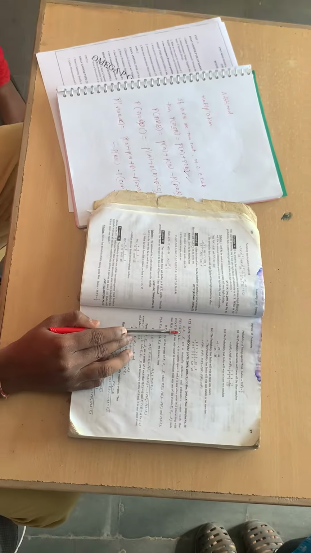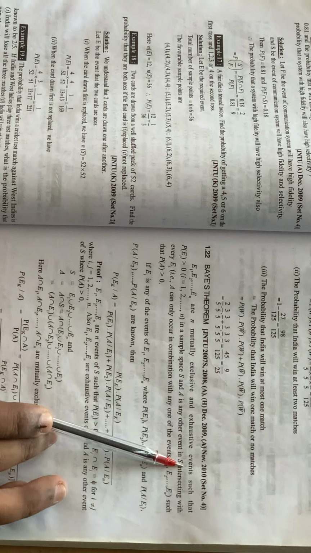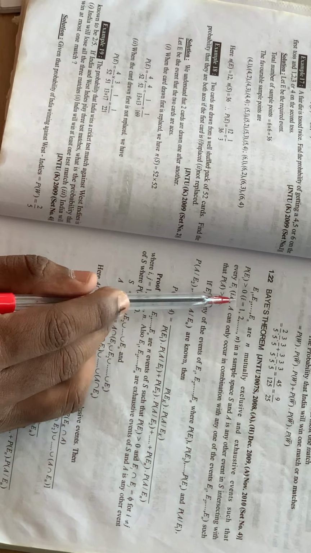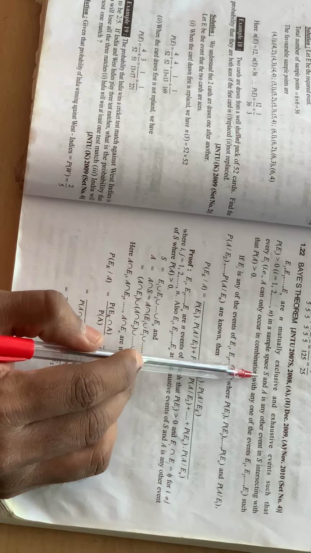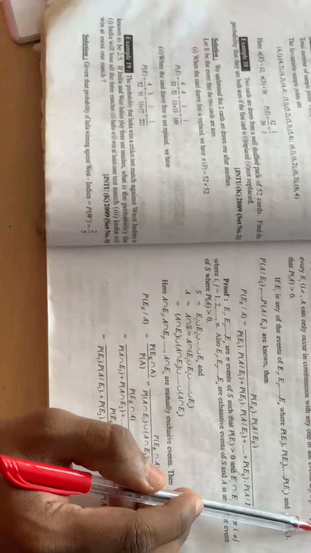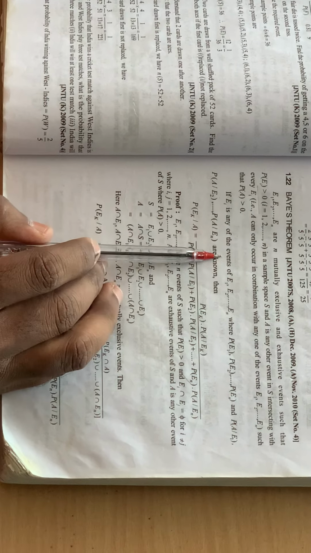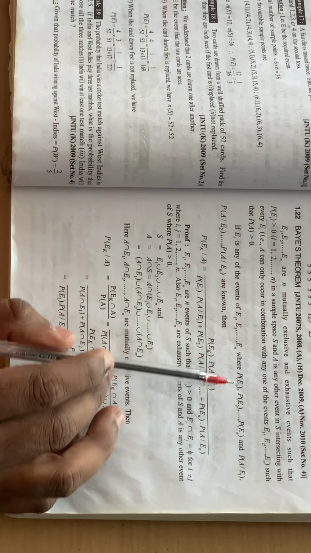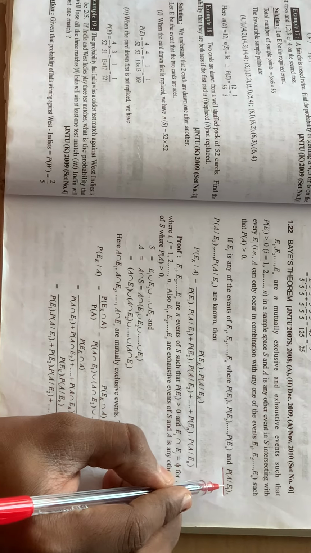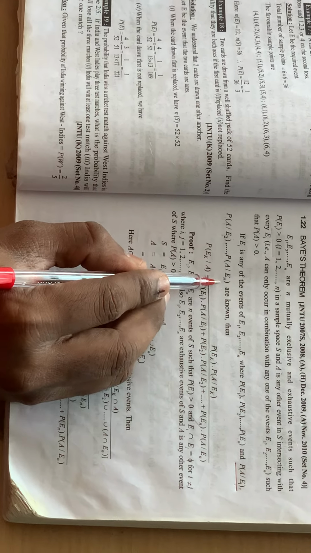So here E1, E2, so on, En are mutually exclusive and exhaustive events such that probability of Ei is greater than or equal to 0, here i equals 1 to n, in sample space S, and A is any other event in S intersecting with every Ei, right? So here, our condition is that probability of A given E1, probability of A given E2, so on, probability of A given En is known, right?